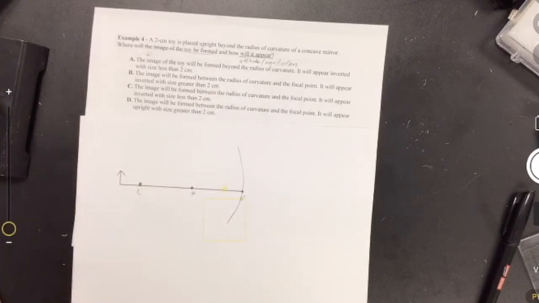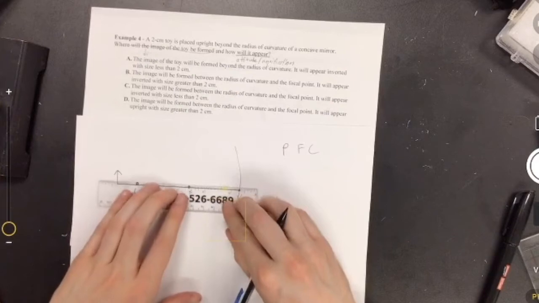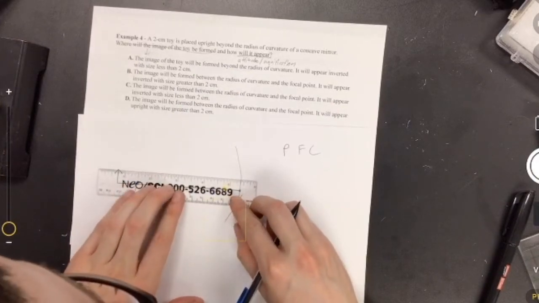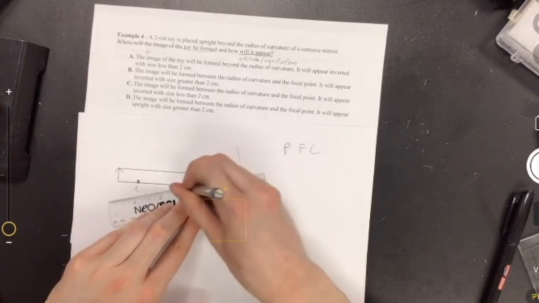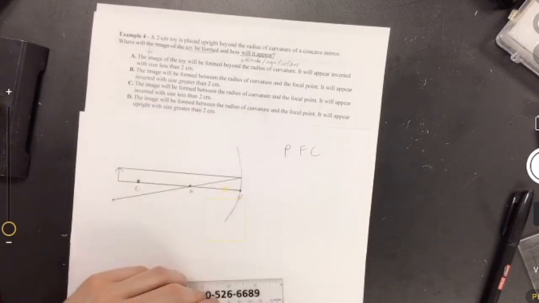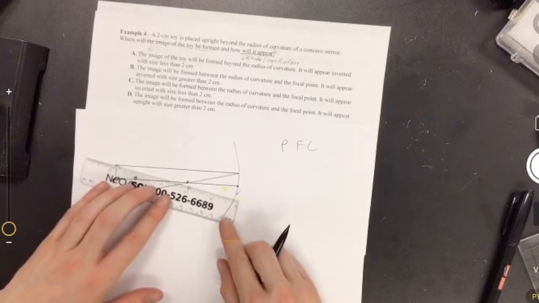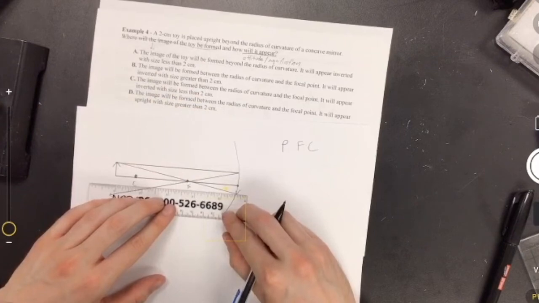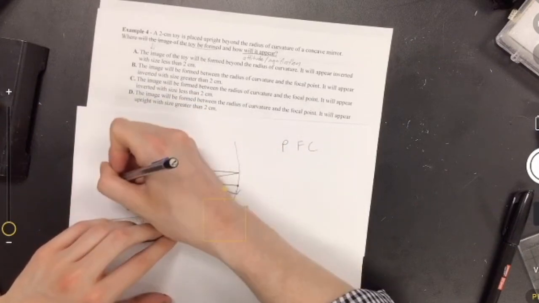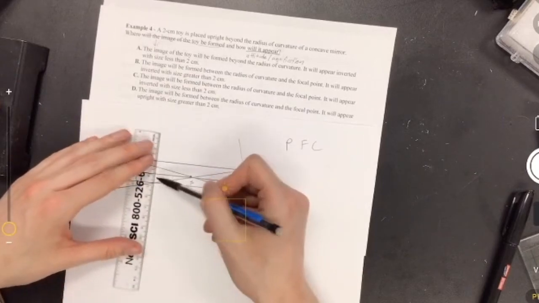Okay. And then I'm just going to follow PFC. So first parallel and then through the focal. Parallel through the focal. Okay. Then the opposite of that, focal parallel. So PFC, so now through the focal, and it reflects parallel. And technically, we already know where our image should be, right? It should be right there where those two intersect.